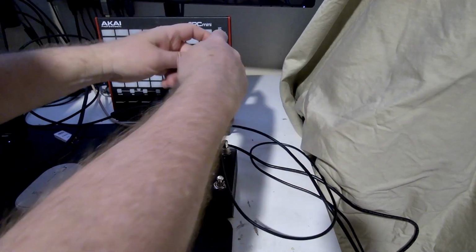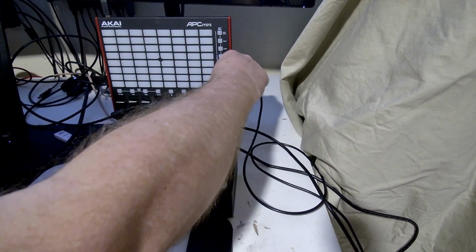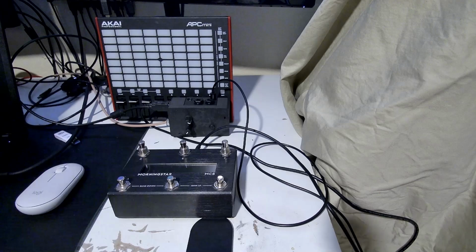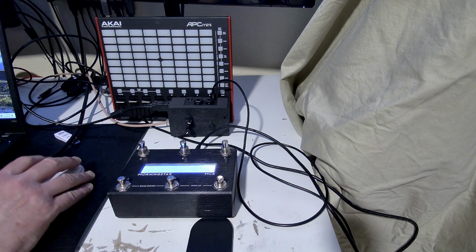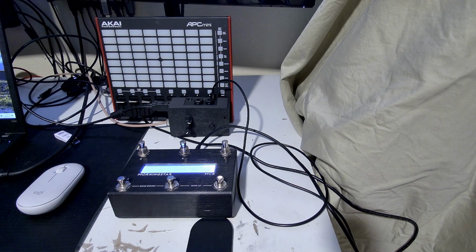I will go ahead and put some power on the Raspberry Pi. It will take a while for it to discover, well, it's got to boot up, and then it'll take it a while to discover that Akai. In the meantime, we'll go over to the computer and take a look at the configuration. We'll start with the foot controller.